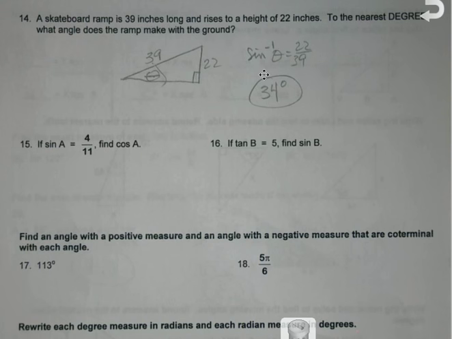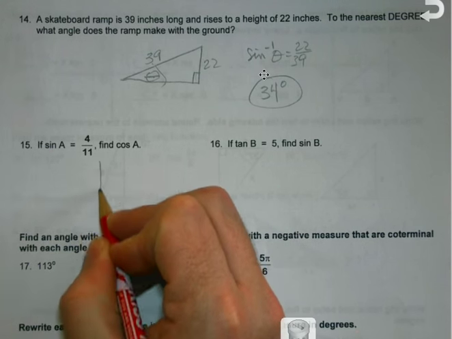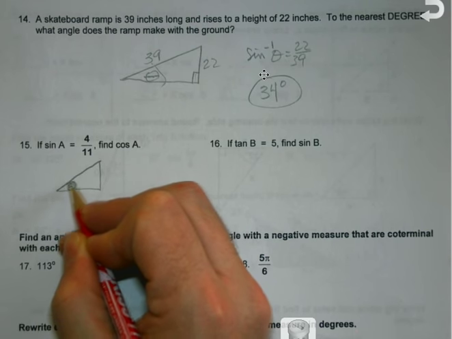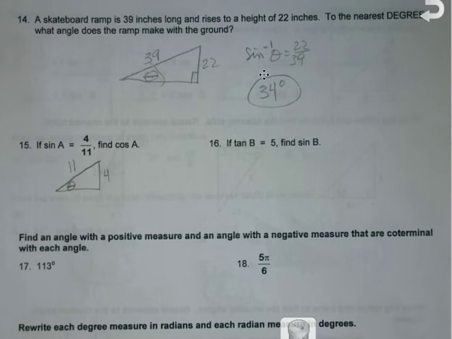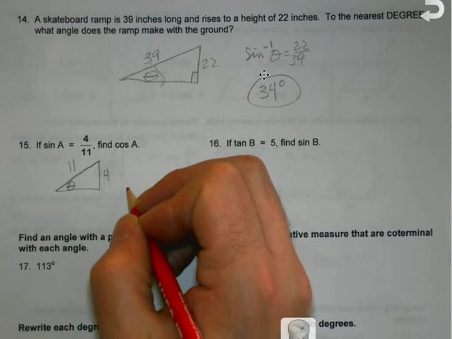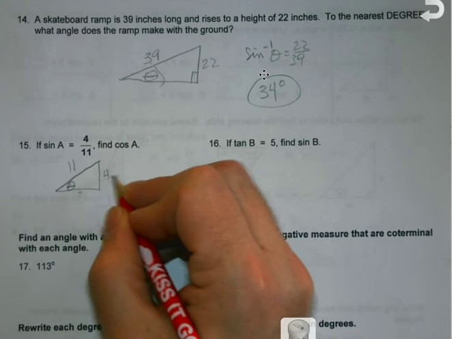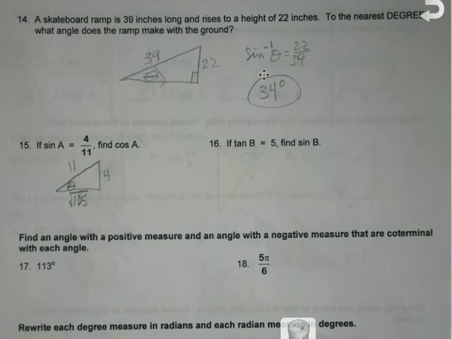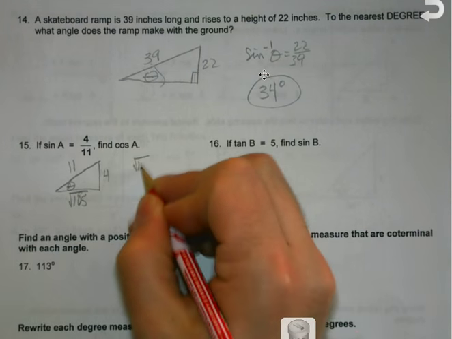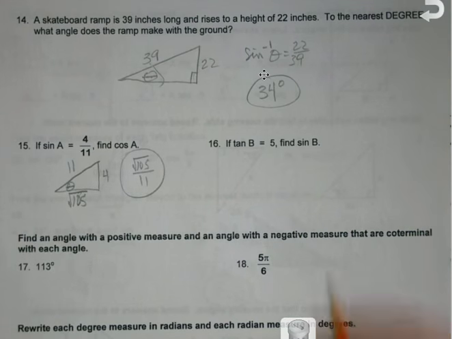Other ones, again, we might just be given some information. We have to draw ourselves the particular angle. So if this is my A, sine is opposite over hypotenuse. Find the cosine. You just had to do that, Harty, didn't you? Which is adjacent. I've got to figure this out. Yes, 121 minus 16 is 105, so that's the square root of 105. Adjacent over hypotenuse. That's what we're working with here.